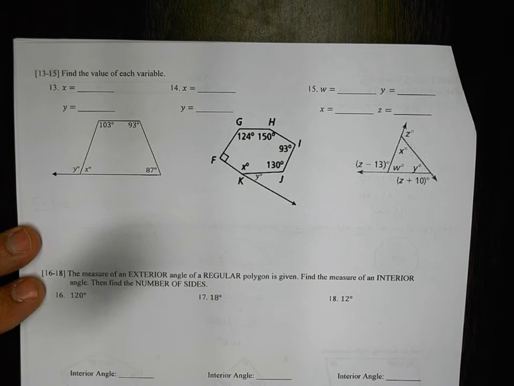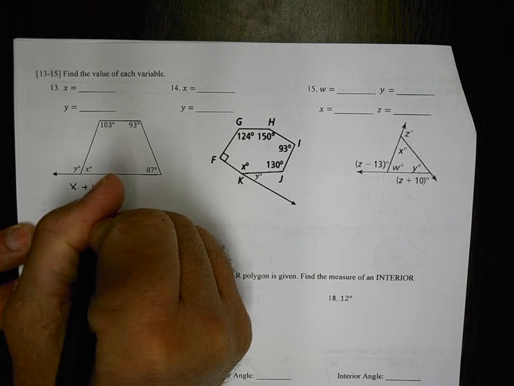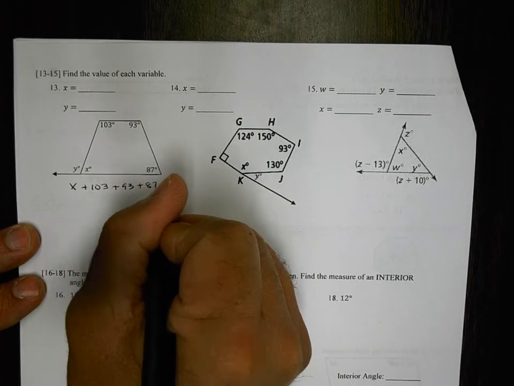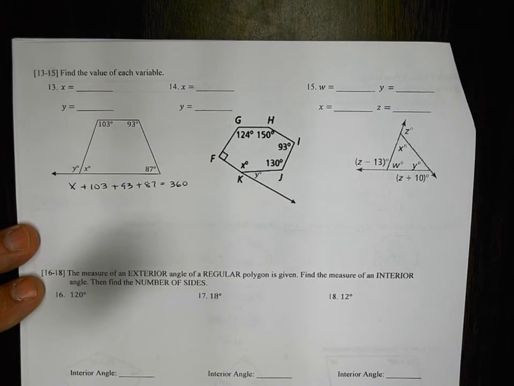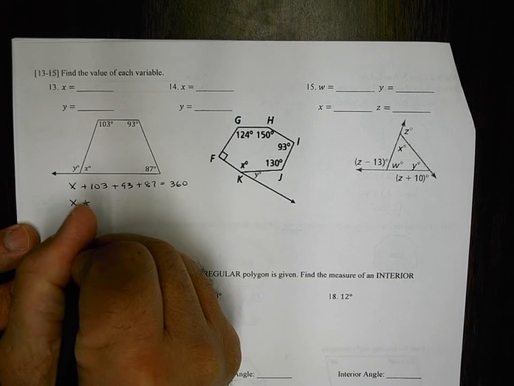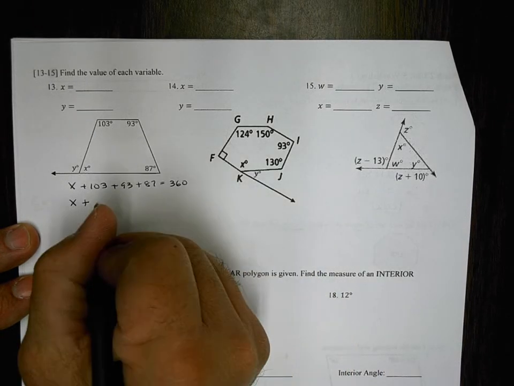We know the sum of the interior angles of any quadrilateral is 360, right? So this is simply x plus 103 plus 93 plus 87 equals 360. Now, I don't mean you have to write that down, but I'm just trying to really point out we add up the 4 interior angles and set it equal to 360. If I remember correctly from last period, we added those up and got 242, was it? 283? I guess I'm not remembering correctly.